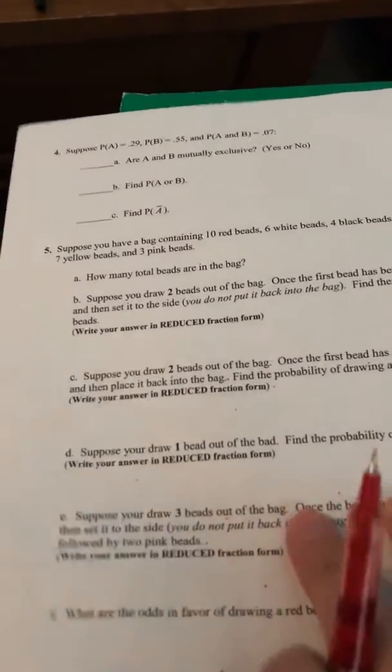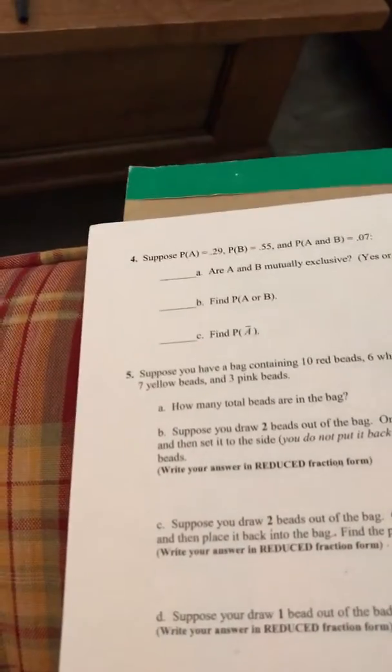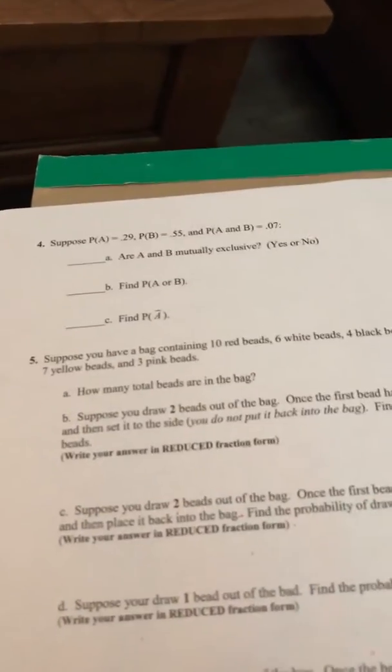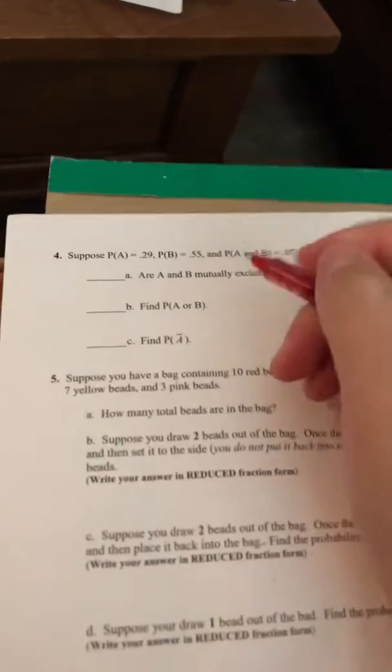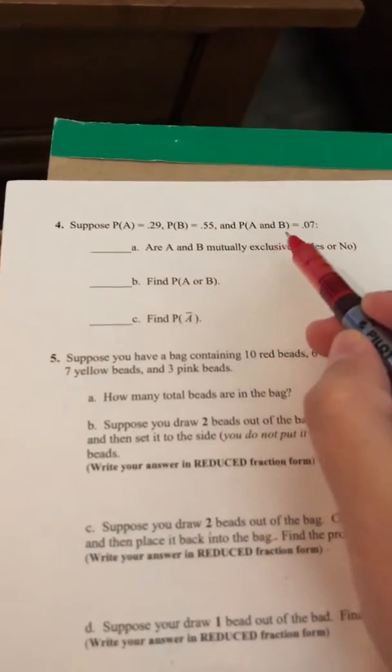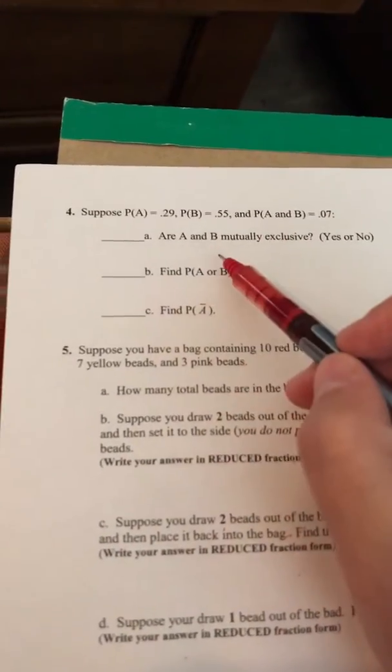So for this last page here, suppose P of A is 0.29, P of B is 0.55, and P of A and B is 0.07. Are A and B mutually exclusive?